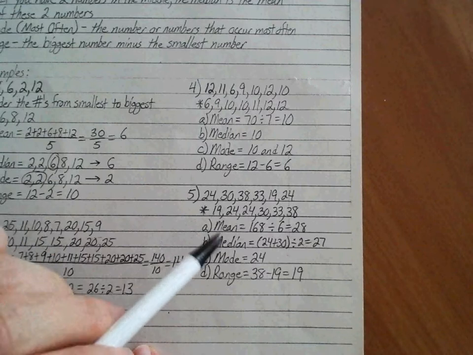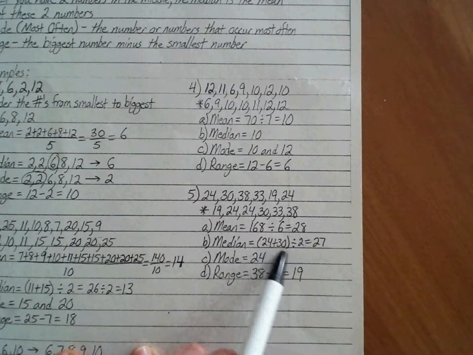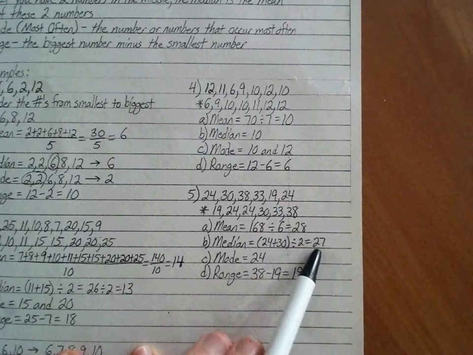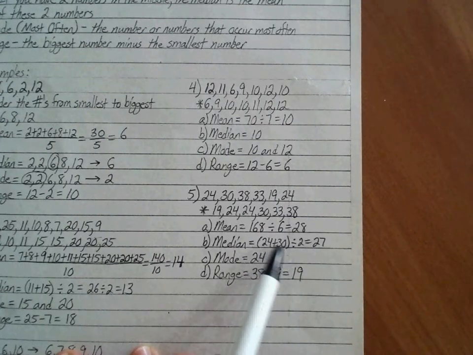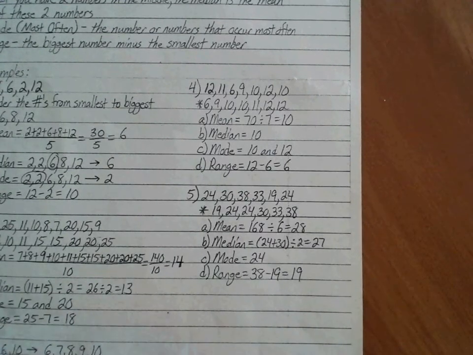All right, down here for number 5. Notice that we got for our mean 28. Our median was two numbers left in the middle, 24 and 30. If you add them up and divide by 2, you got 27. Or just think about what number between 24 and 30 is right in the middle, that'd be 27. Mode was 24, it was down twice, everything else was down once. And range was 38 minus 19, for 19. So hopefully you did pretty good on those questions with mean, median, mode, and range.